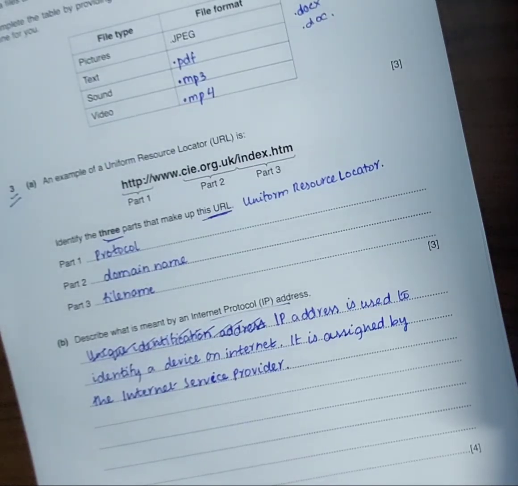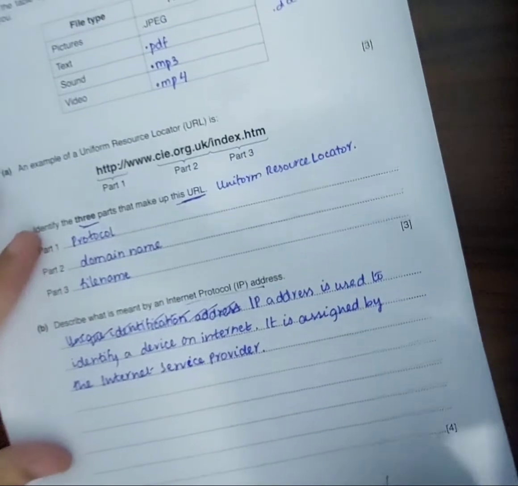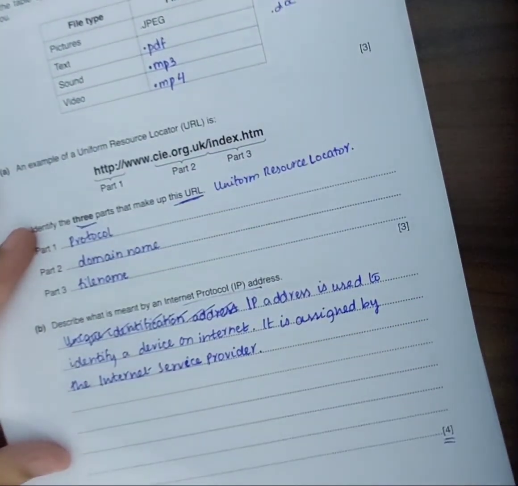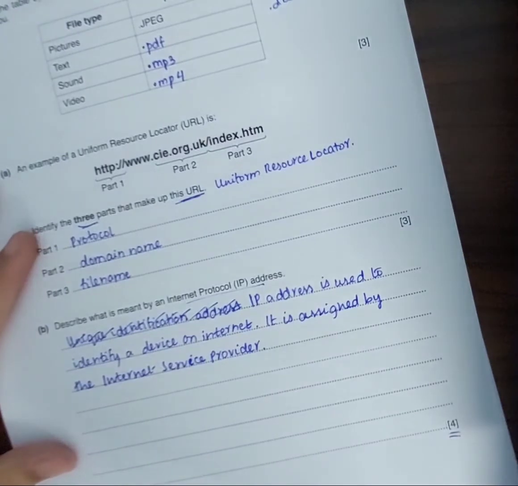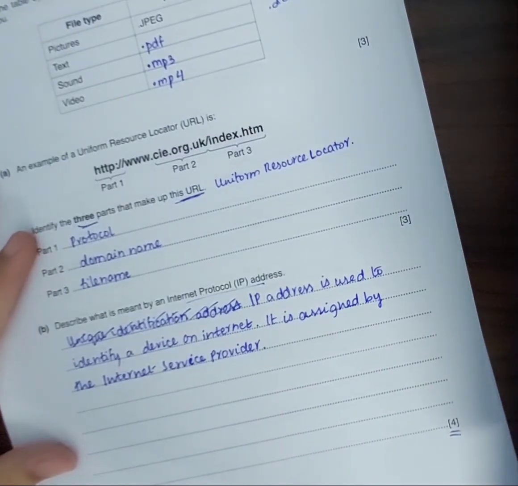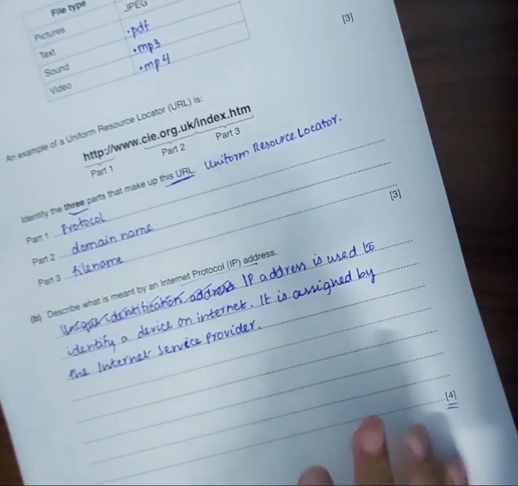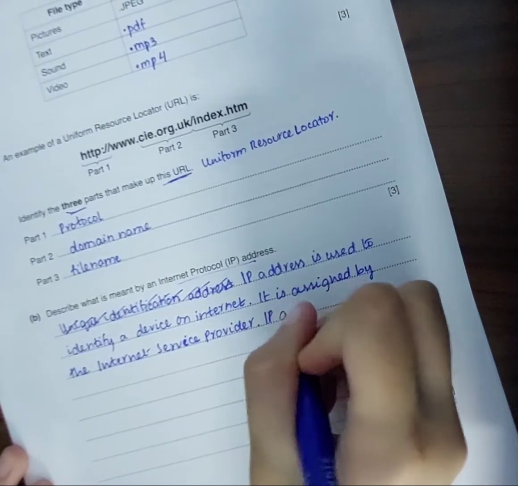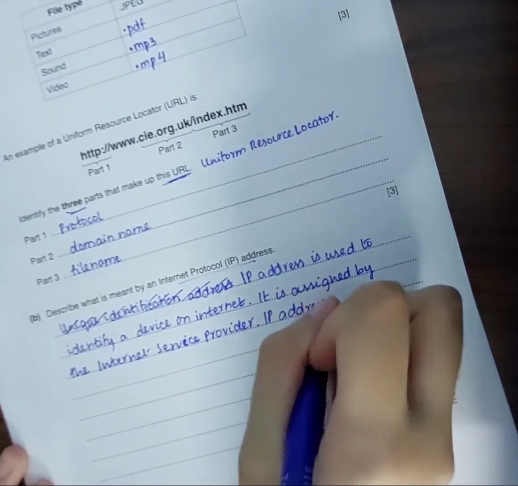One more thing that you need to remember. This is a 4-mark question, so you actually need 4 points, and you need to drive down your memory lane and see what you studied about the IP address. So IP address is used to identify a device on the internet. It is assigned by the internet service provider. Then IP address can also be used instead of URL.